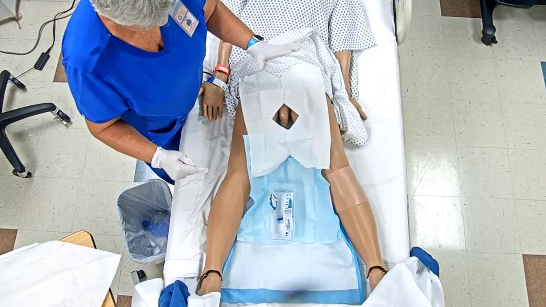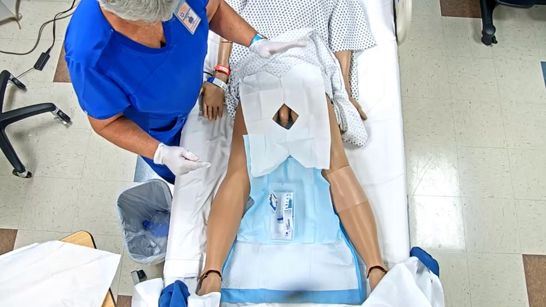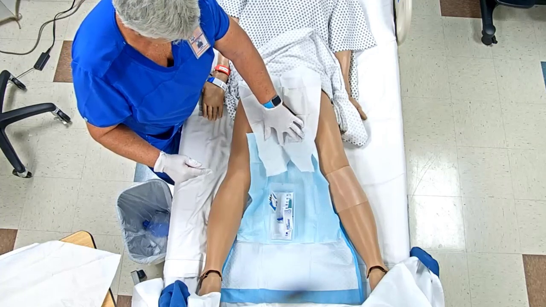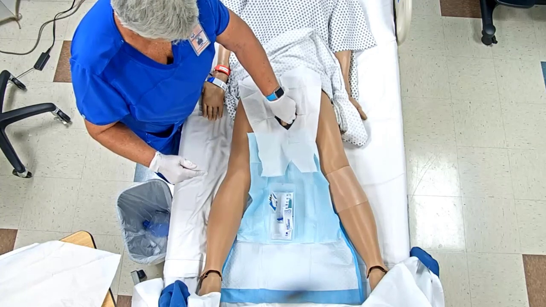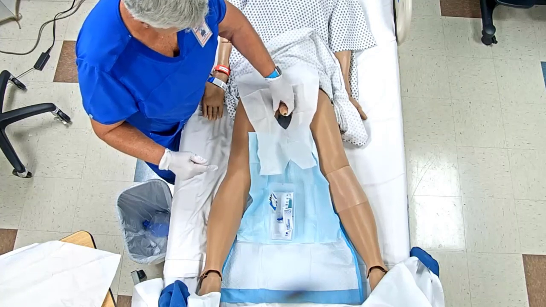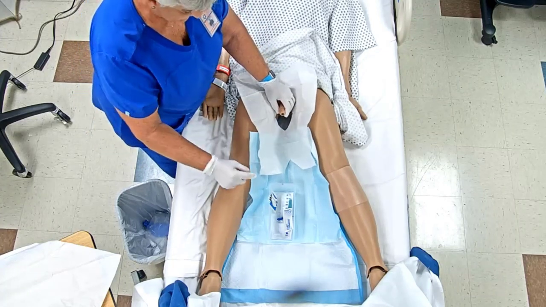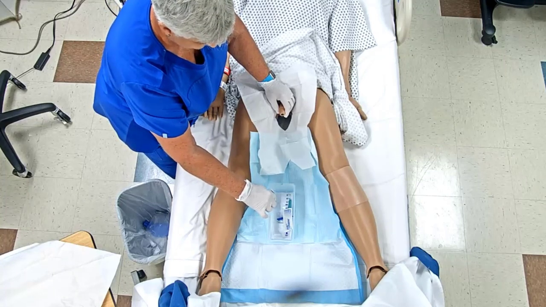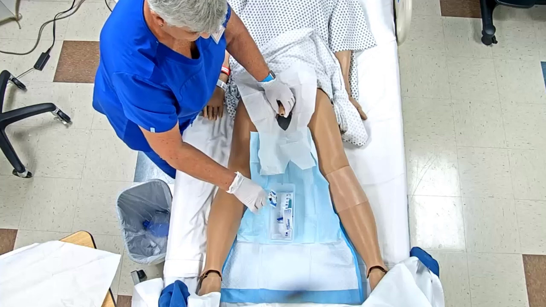All right, so with this hand, my non-dominant hand, I'm going to go ahead and just push these drapes down, okay? And then I'm going to grab the penis, okay? And we're going to pull it up. And now I'm going to get my first, making sure my gloves do not come in contact with that drape.